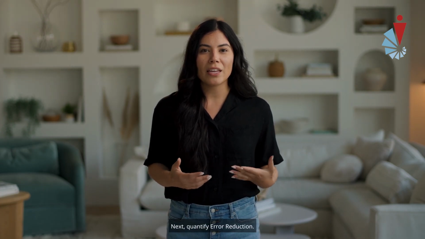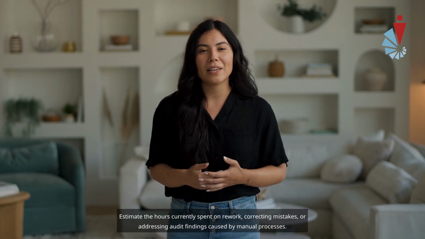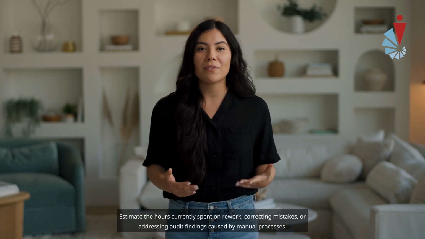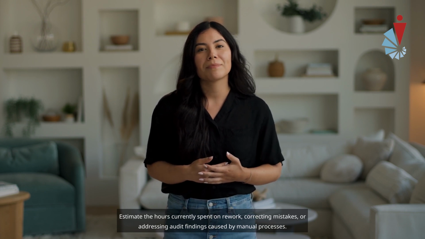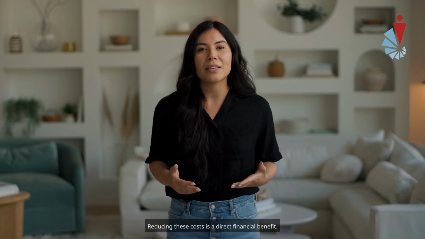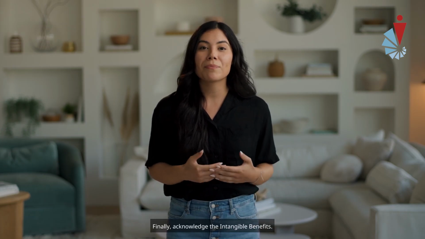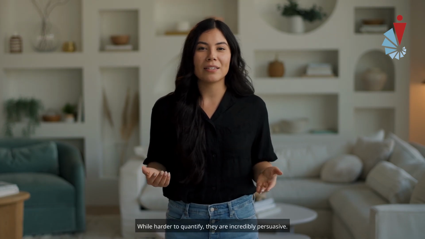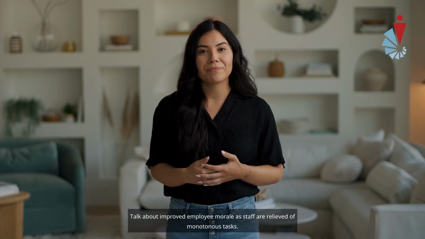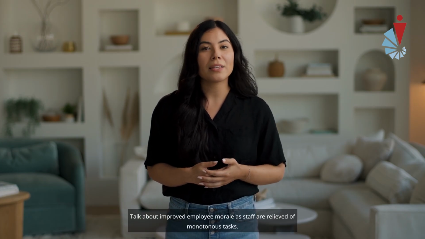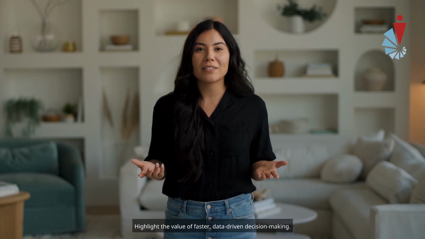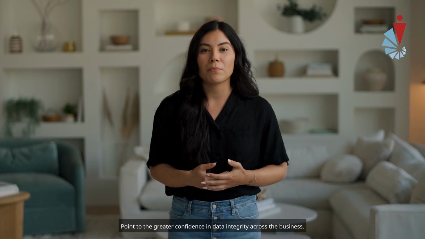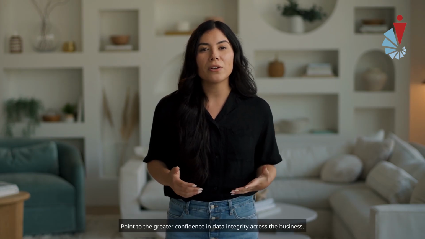Next, quantify error reduction. Estimate the hours currently spent on rework, correcting mistakes, or addressing audit findings caused by manual processes. Reducing these costs is a direct financial benefit. Finally, acknowledge the intangible benefits. While harder to quantify, they are incredibly persuasive. Talk about improved employee morale as staff are relieved of monotonous tasks. Highlight the value of faster, data-driven decision-making. Point to the greater confidence in data integrity across the business.